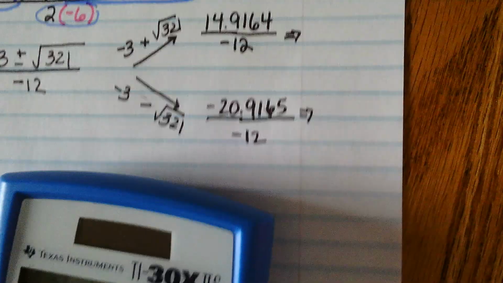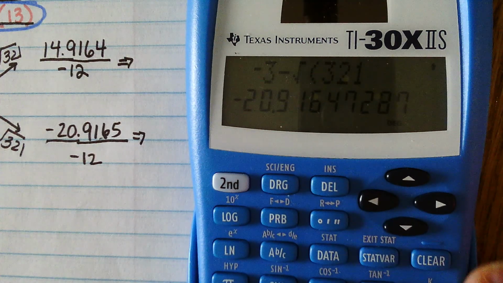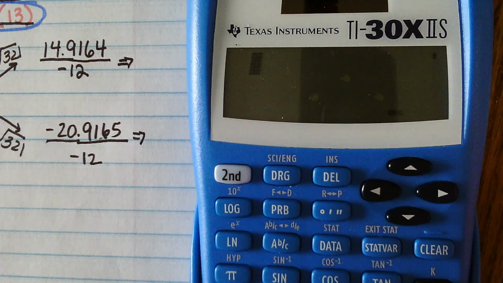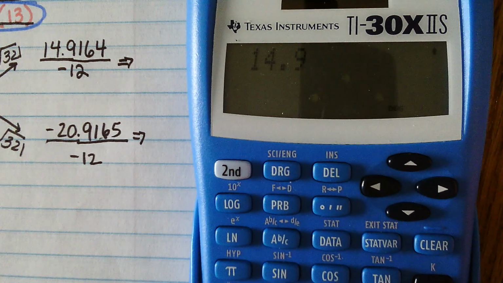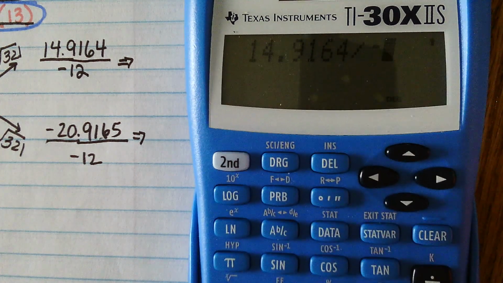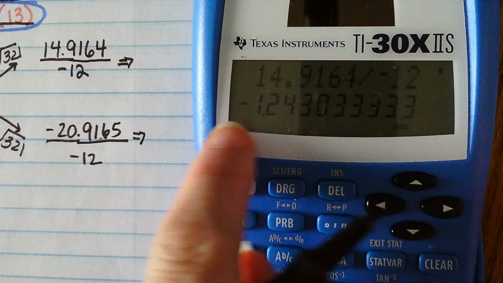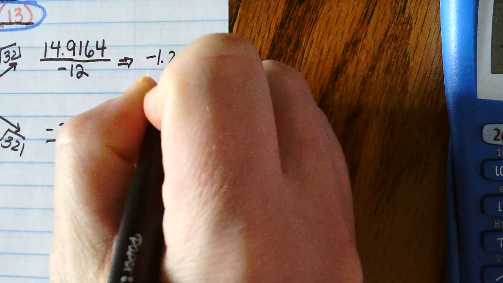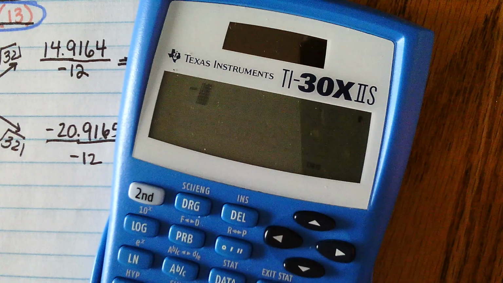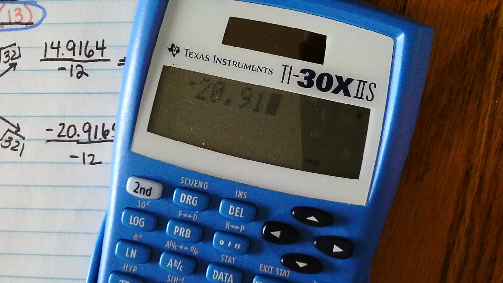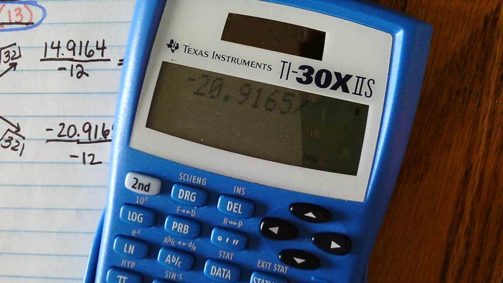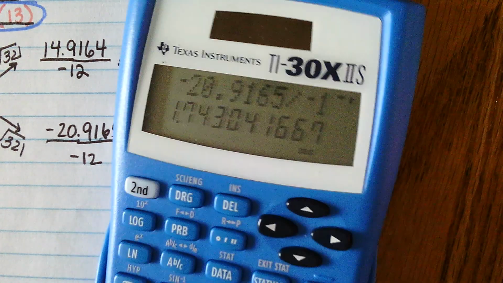Now I'm just dividing. 14.9164 divided by negative 12. And we'll round to the hundredths place. So negative 1.24, and negative 20.9165 divided by negative 12, 1.74.